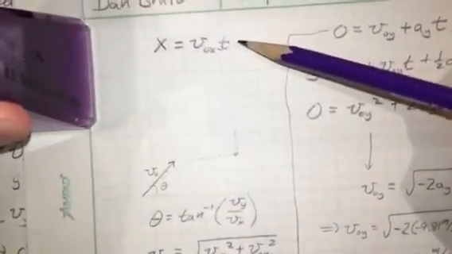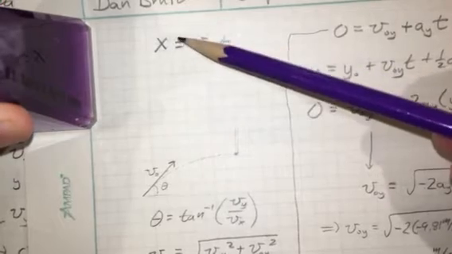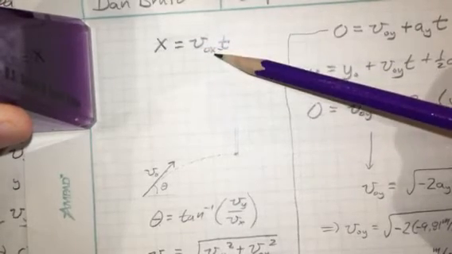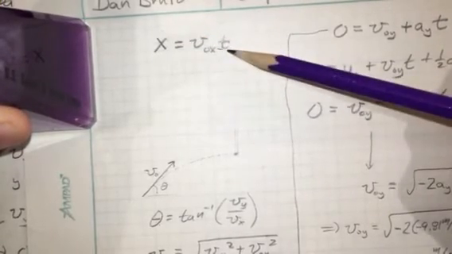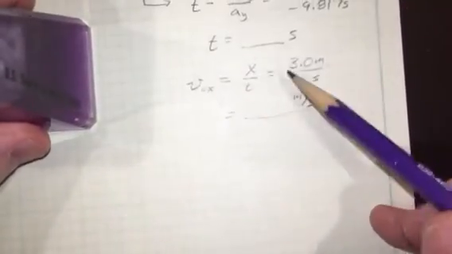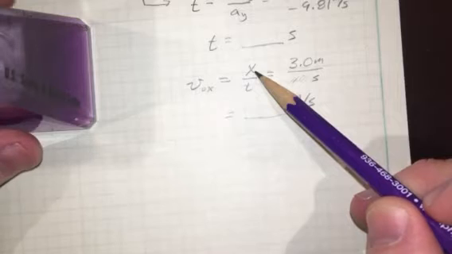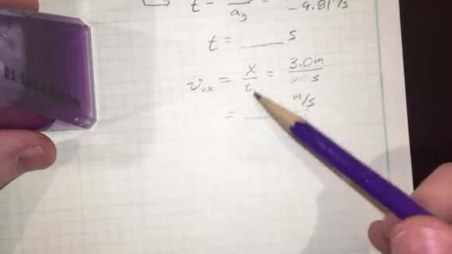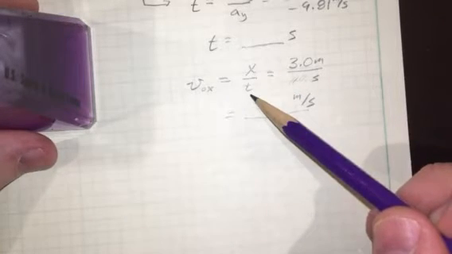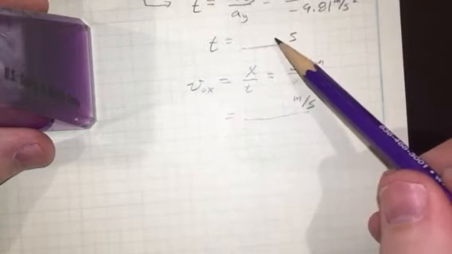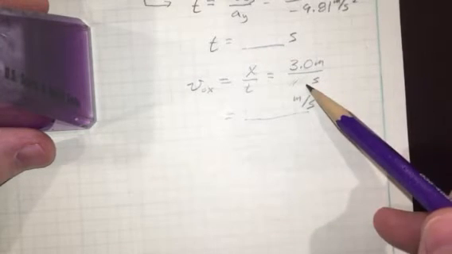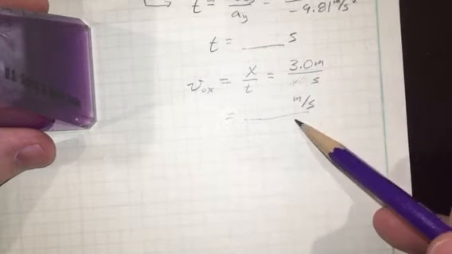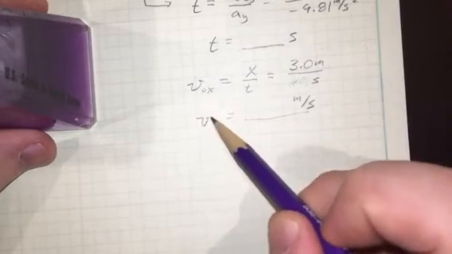Then I can go back to our original equation, and if I solve for v naught x, it's just distance divided by time. So v naught x is the x displacement from the first page of the problem divided by the time it takes to go from my shoulder to the windowsill.